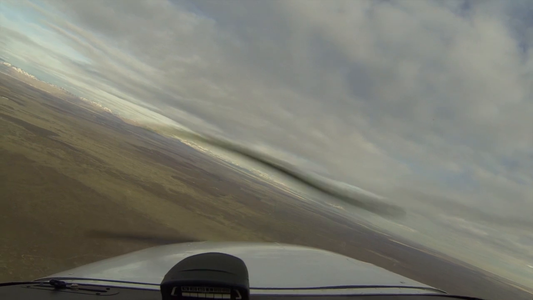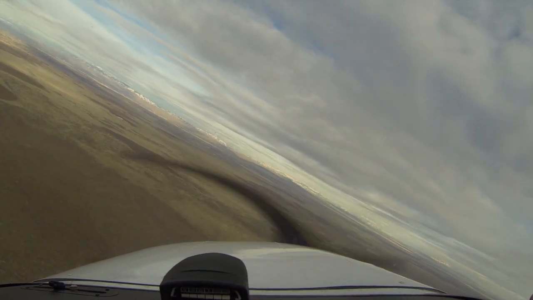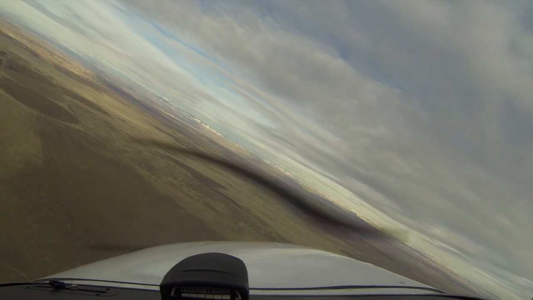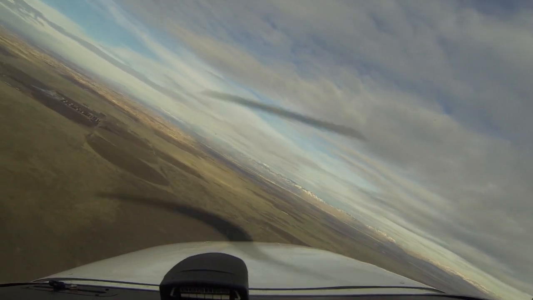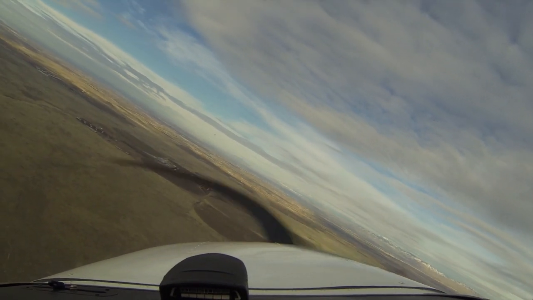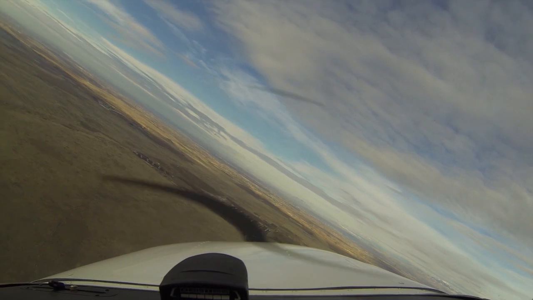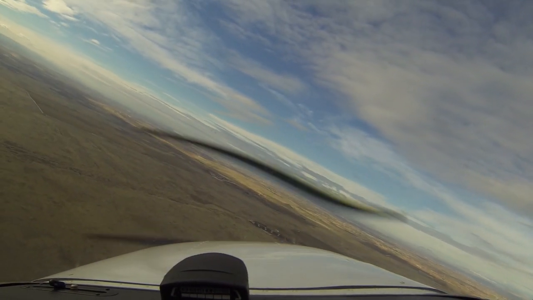There's 30 degrees of bank when you're doing maneuvering flight like that. Roger. Traffic in sight about 10 o'clock, Scout 328 Golf. 328 Golf, thank you.